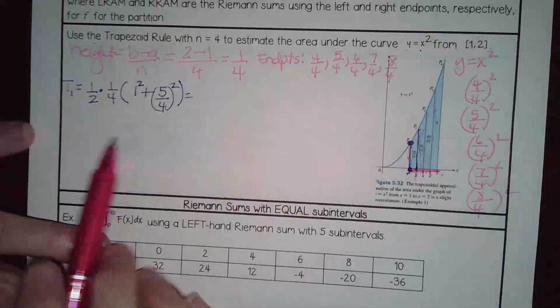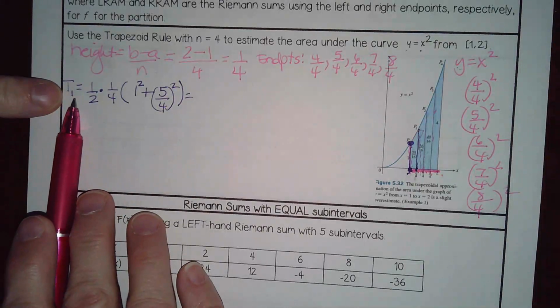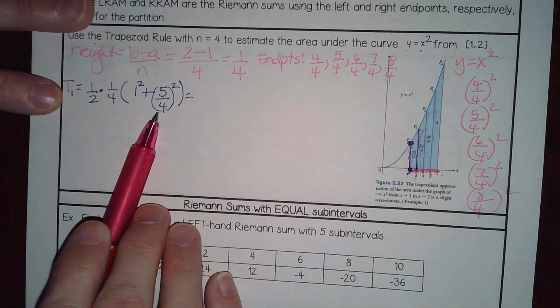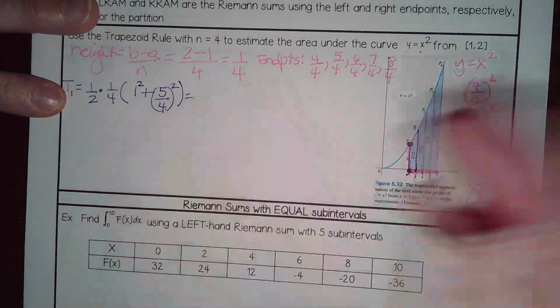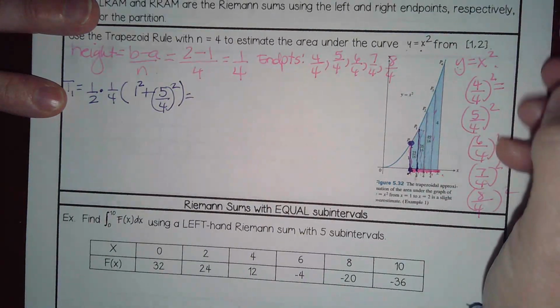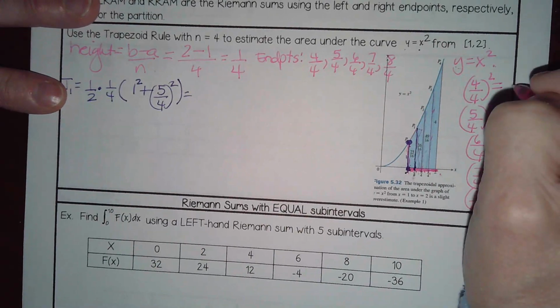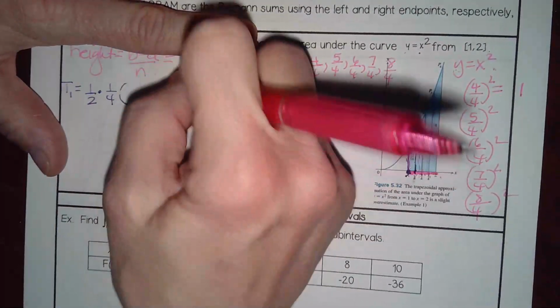So now going back to our first trapezoid, finding the area of the first trapezoid, when I substitute 1 into the function to get the length of that base, that's going to give me 1. And I know this is too messy for me, and I don't like the way I've written that.